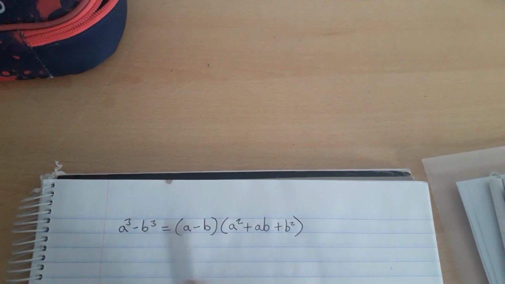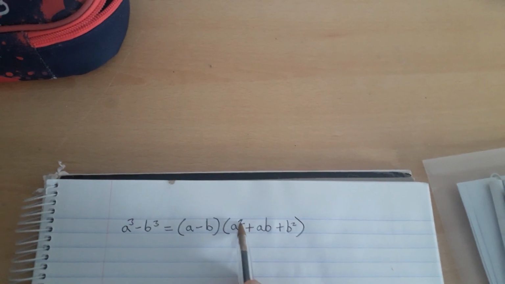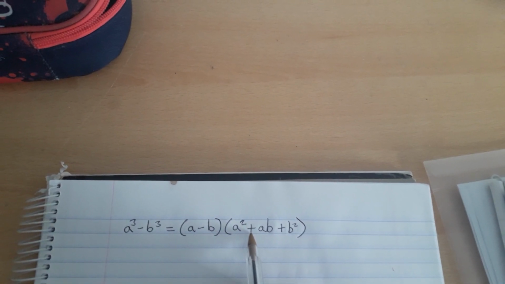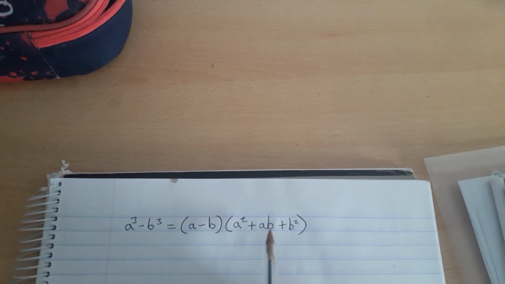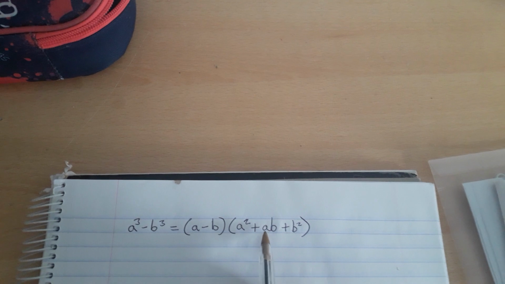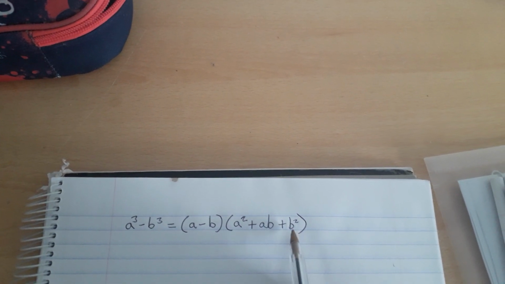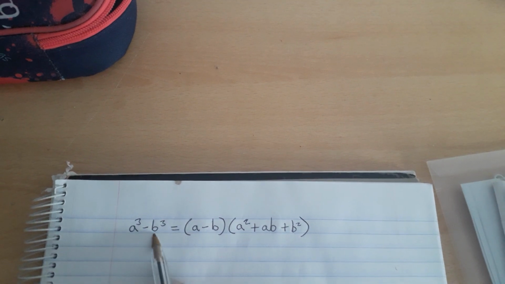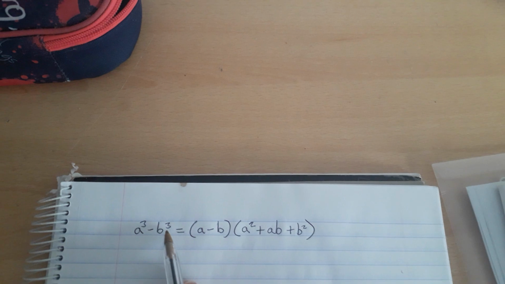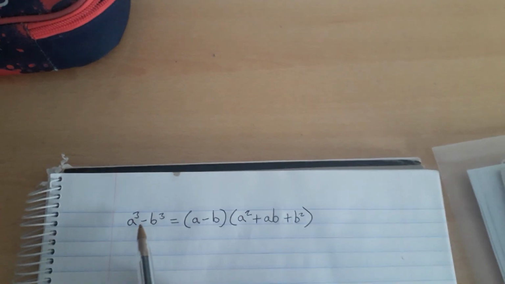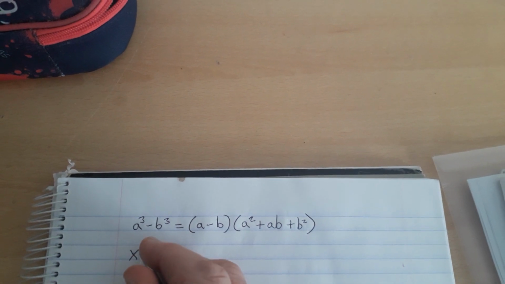is the first item over here, but instead of cubed, it's squared, plus and always plus the first item multiplied by the second item, no cubes or squares, just a, b, and then plus again and always plus. This is the second item, except it's squared here instead of the way it's cubed from the original expression. Okay, so using this template, then we can factorize any other difference of two cubes.